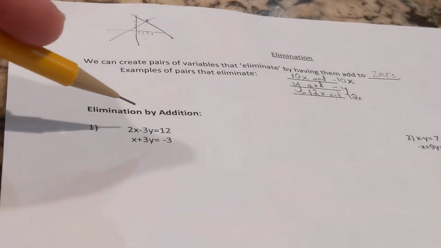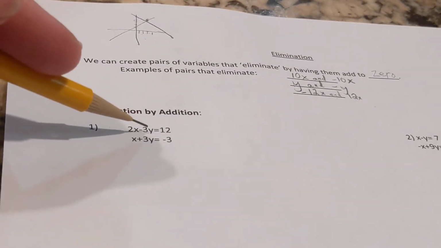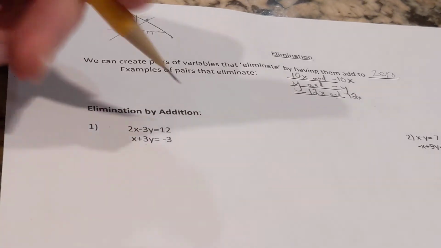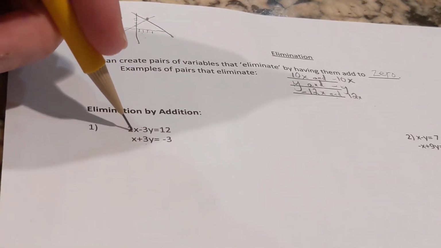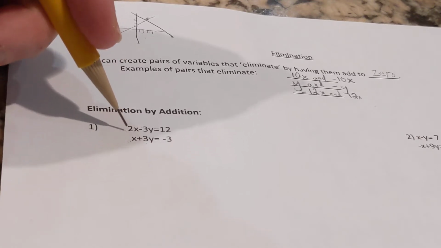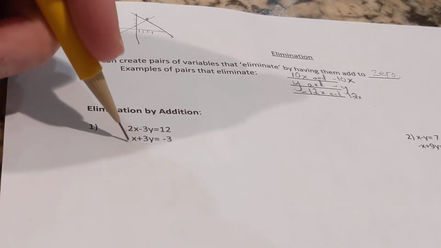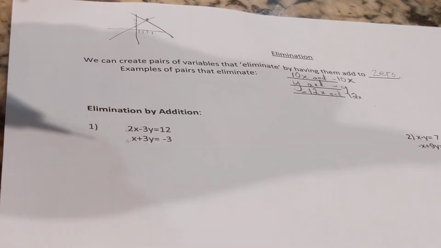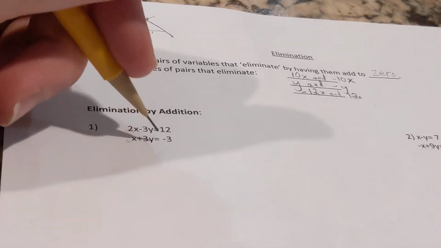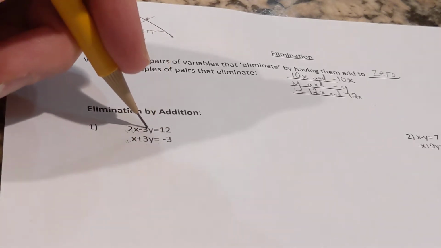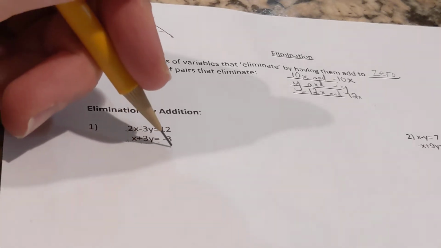We want to solve this by using elimination. First thing you want to do is look for a pair that eliminates. Well, 2x plus x makes 3x. That doesn't eliminate. But this pair over here, negative 3y plus 3y, makes 0. So by adding these equations, we're going to make 0.